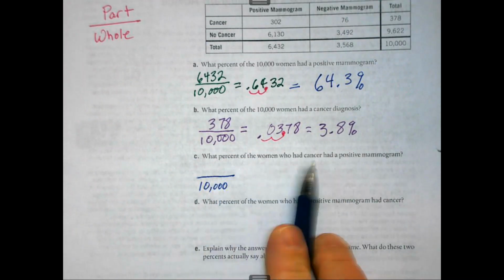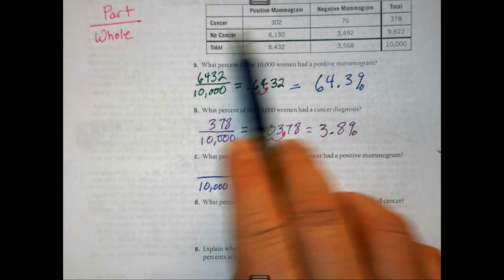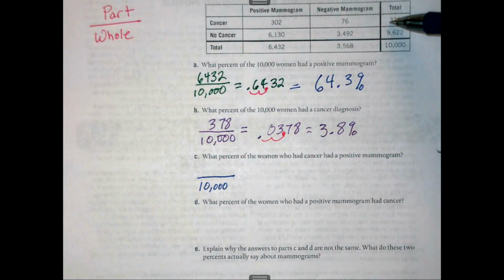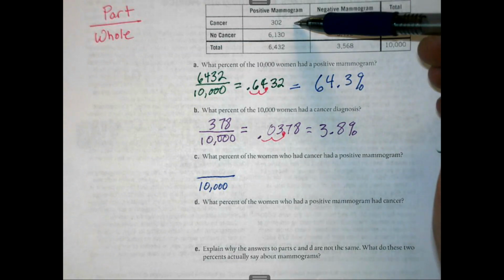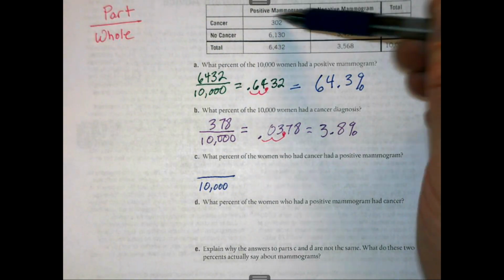302. What percent of women had cancer? So had cancer, 302. I'm looking at this row, right? Had cancer and had a positive. So I'm going to use 302. Cancer, positive, 302.